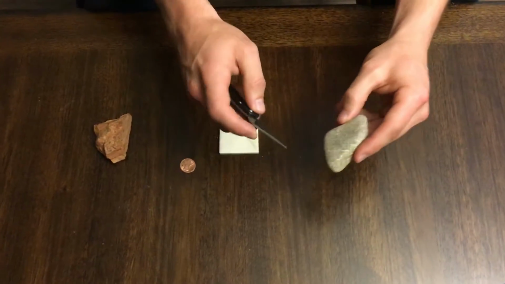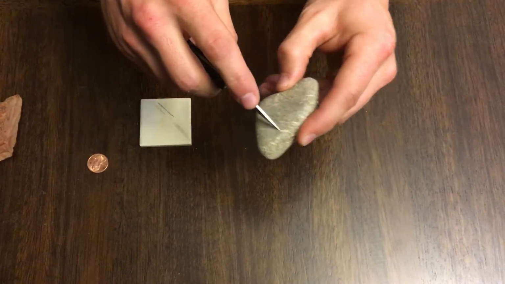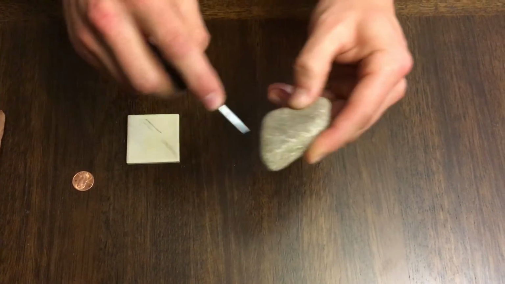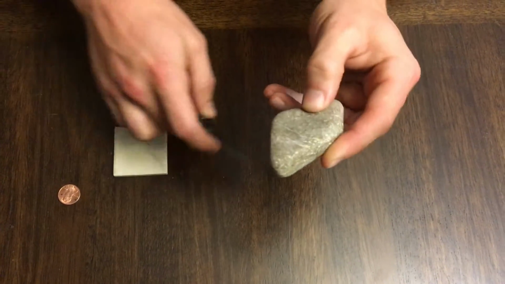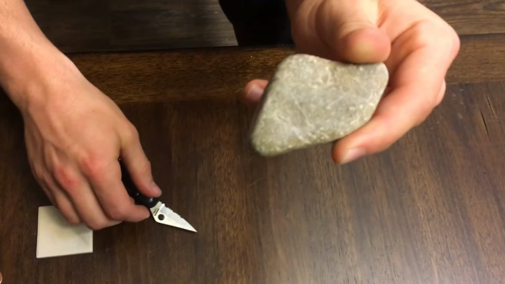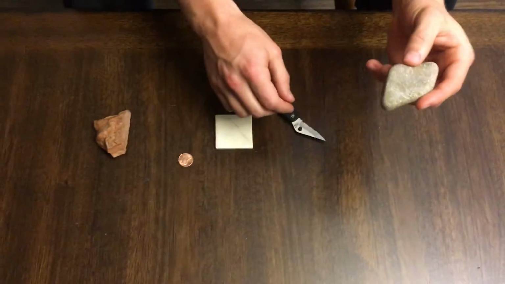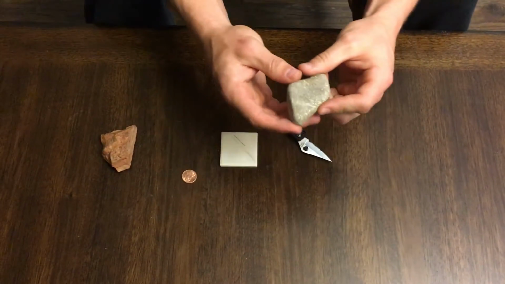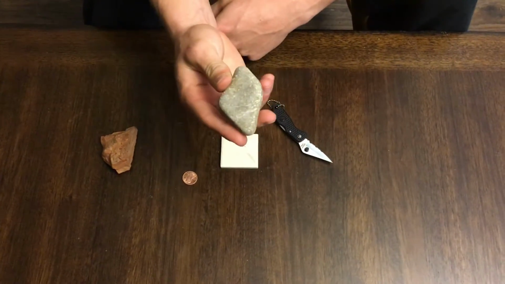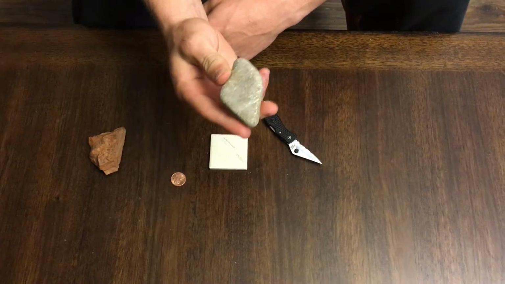Next step, carefully scratch the rock with a knife blade. As you can see, the knife blade scratches the rock, which means the knife blade is harder than the rock. This means that this rock has a hardness in between 2.9 and 5.5.